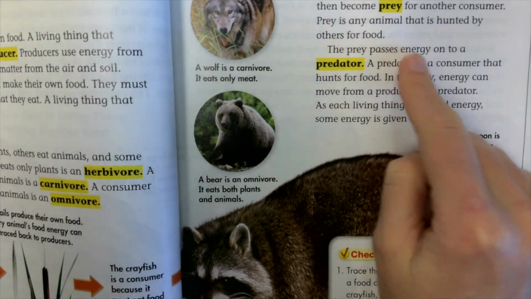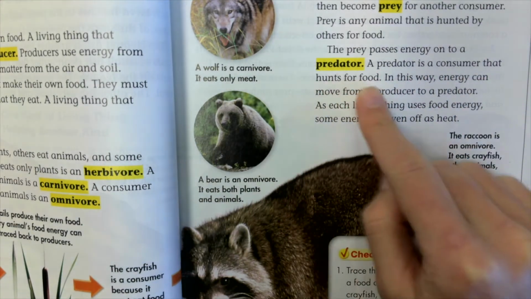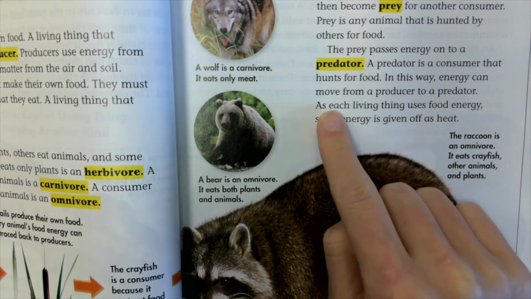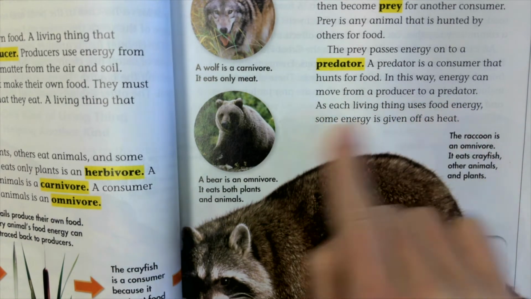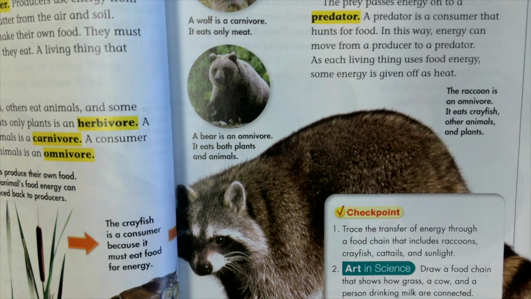The prey passes energy to a predator. A predator is a consumer that hunts for food. In this way, energy can move from a producer to a predator. As each living thing uses food energy, some energy is given off as heat. So this raccoon is an omnivore. It eats crayfish, it eats other animals, and it also eats plants. That's where we'll stop for today. I've got a short video after this to help remind you about producers, consumers, and omnivores. Tomorrow we'll talk more about food chains.